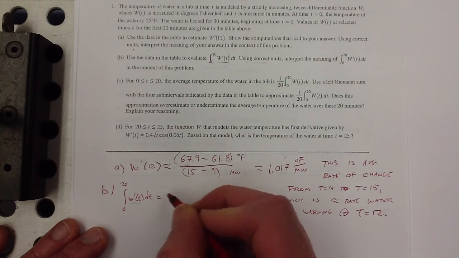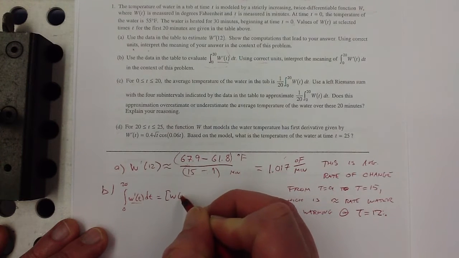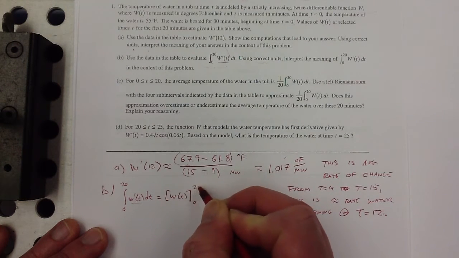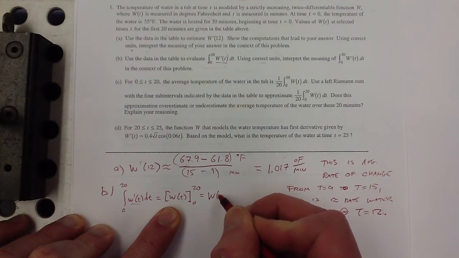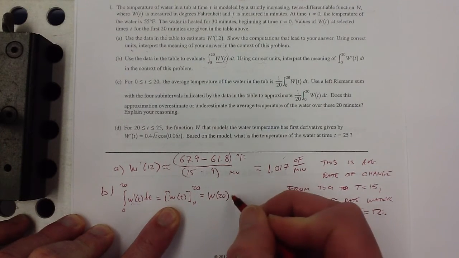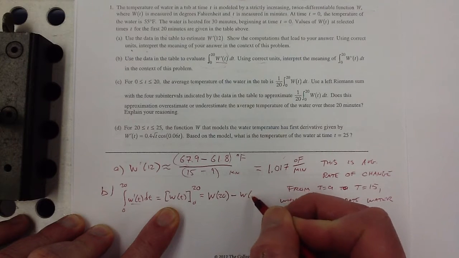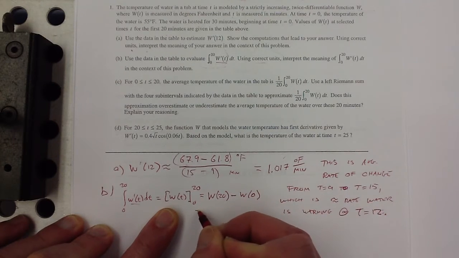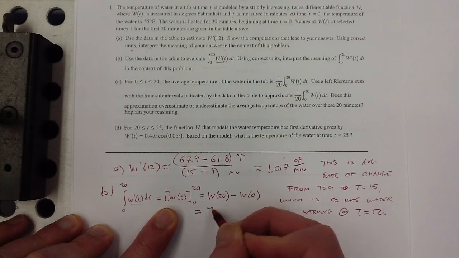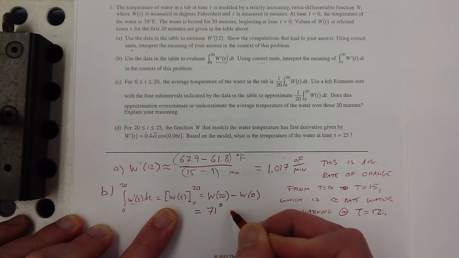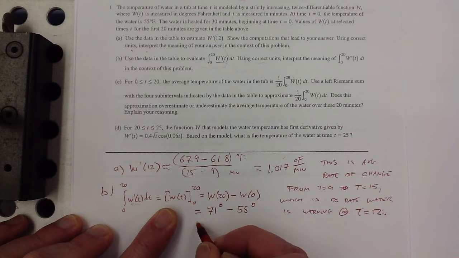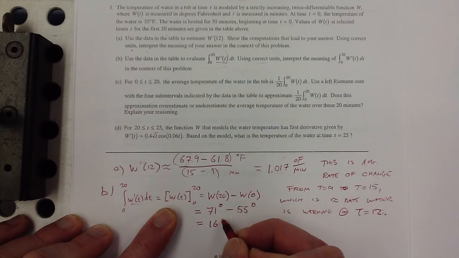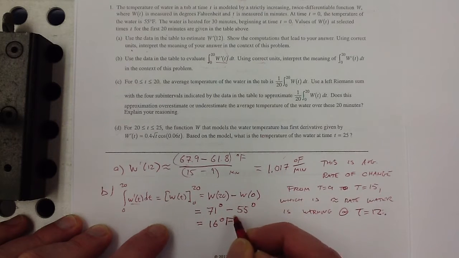And the antiderivative of this is W, from 0 to 20. So that would just be the water temperature at 20 minus the water temperature at 0, which is 71 degrees minus 55 degrees, which is 16 degrees Fahrenheit.